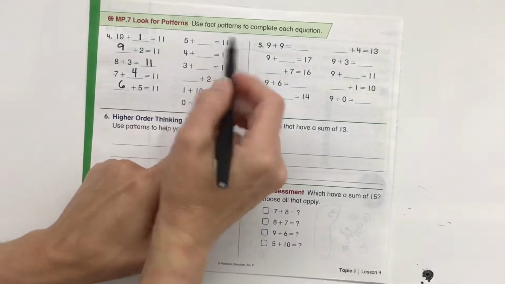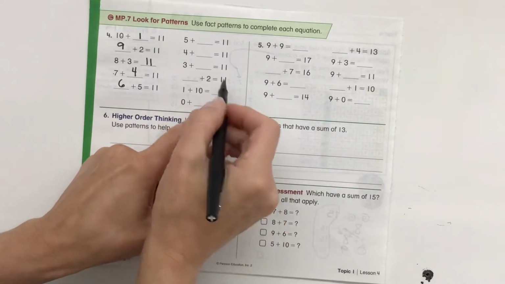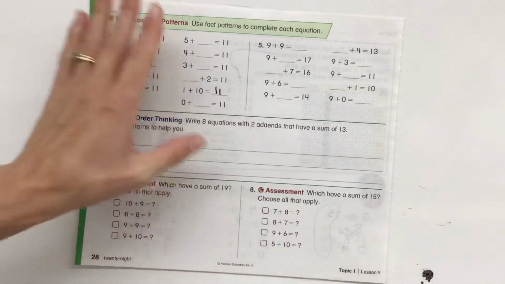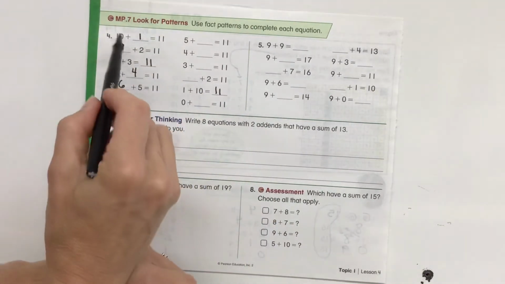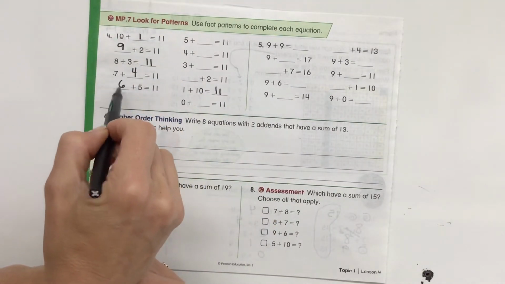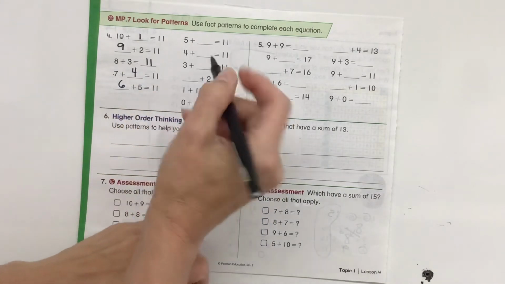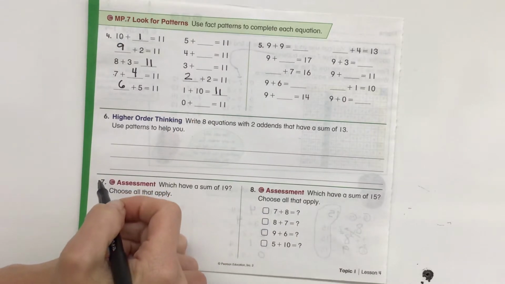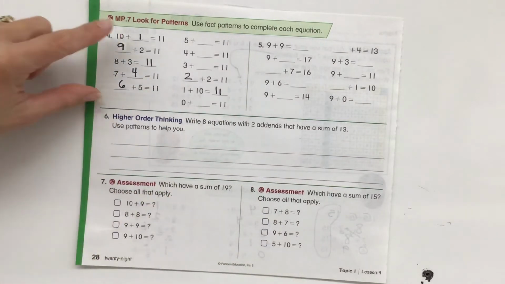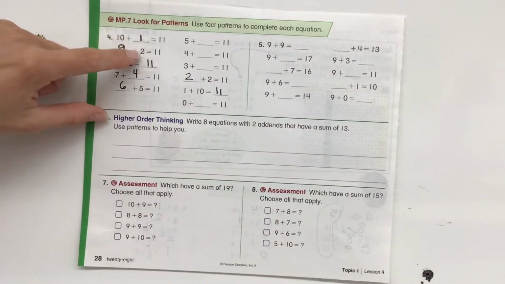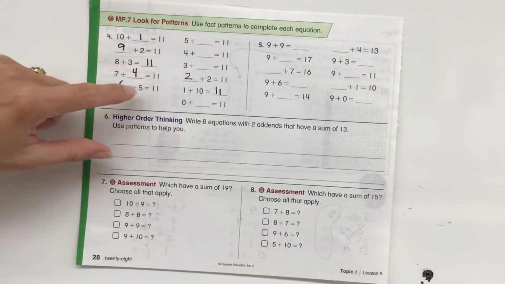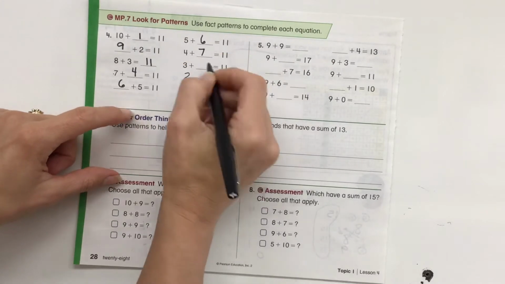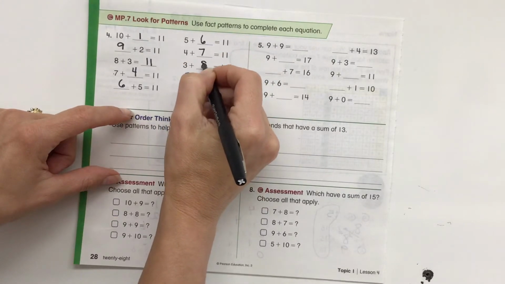Okay, let's take a look. We're still doing sums of 11. And look, this has a blank, but you know what? I know that 1 plus 10 is 11. Okay, so now let's take a look if we can find the pattern. 10, 9, 8, 7, 6, 5, 4, 3, 2, 1, 0. Now let's take a look at the number in our second addend. 1, 2, 3, 4, 5, 6, 7, 8.